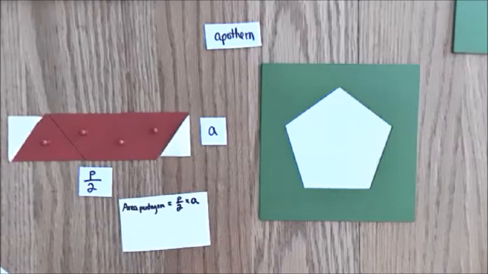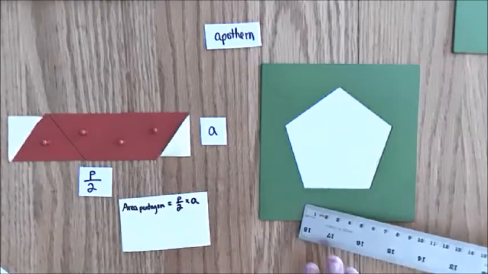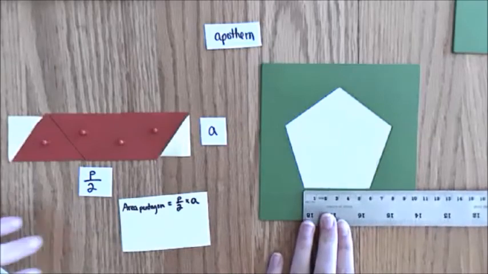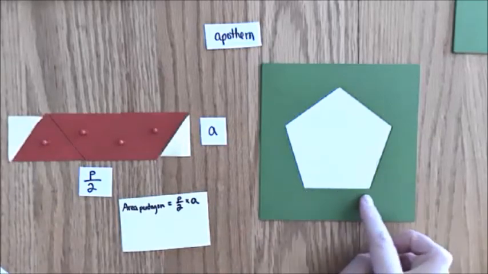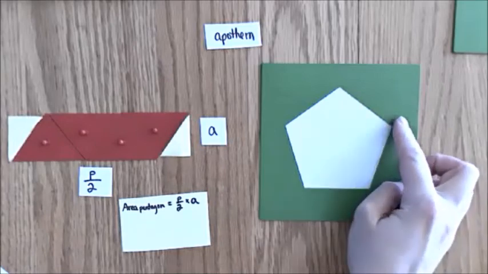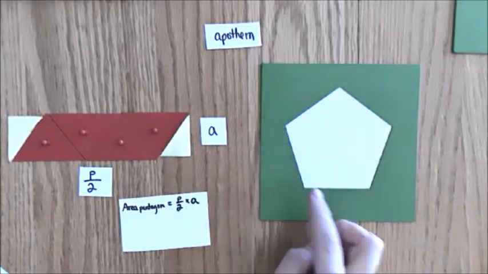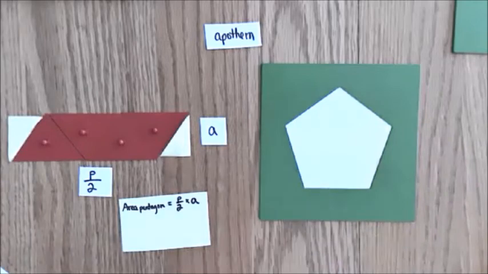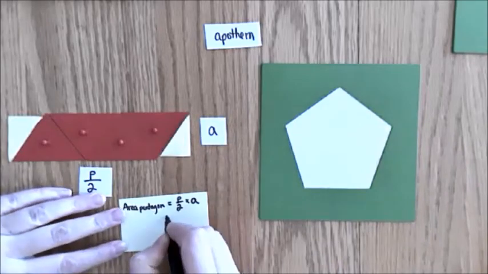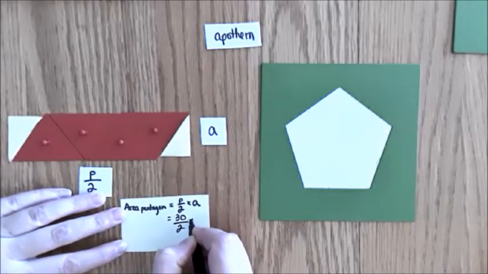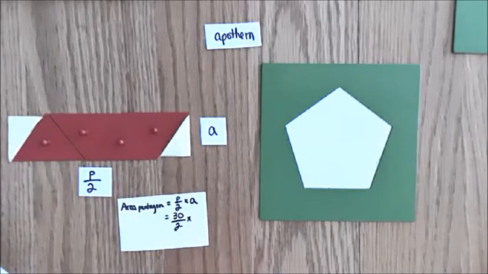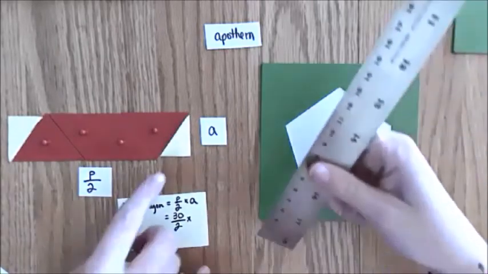Can you find, in centimeters, the length of just one of the sides? 6. So what if this side is 6? So we have 6 plus 6 plus 6 plus 6 plus 6, or 6 times 5, 30. So our perimeter is 30. And what is our apothem? You can measure it off of here since they're already cut.